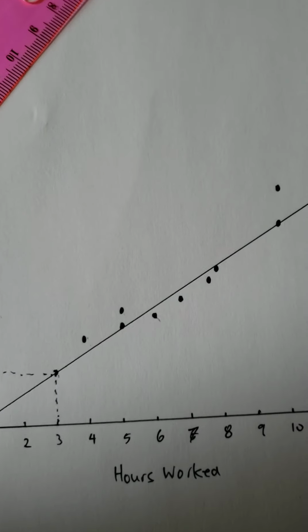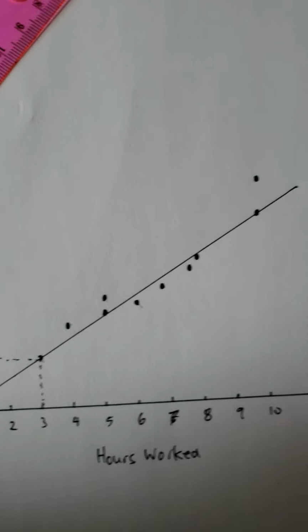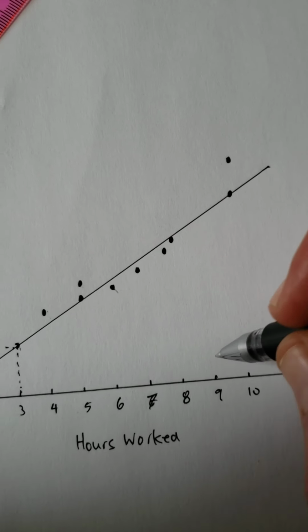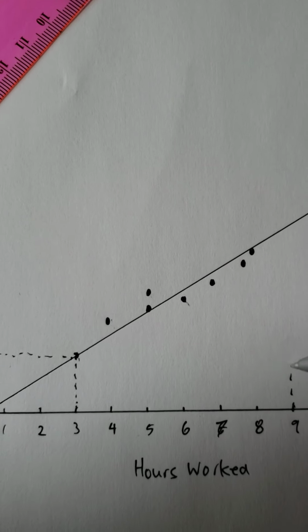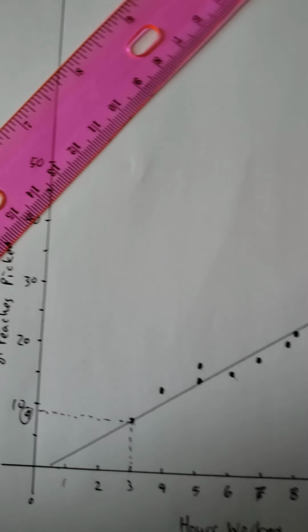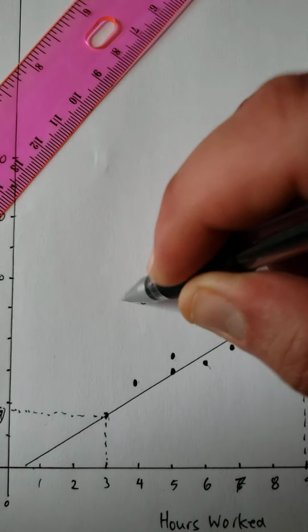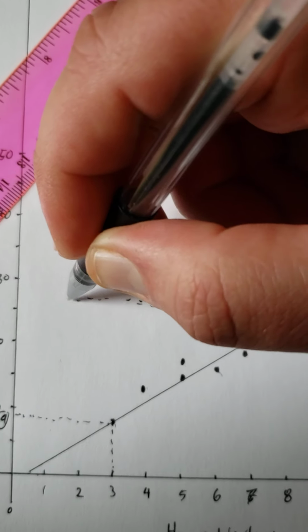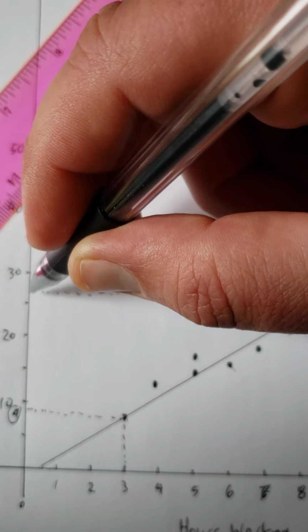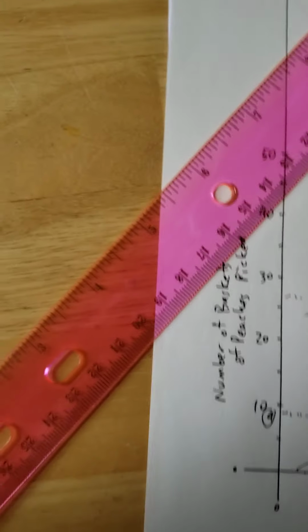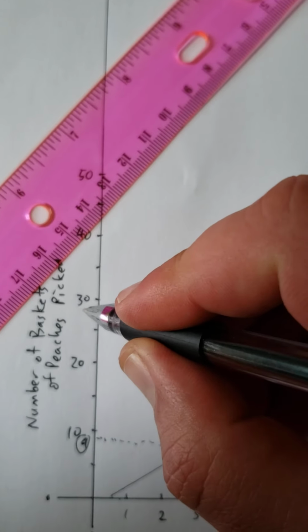Also, for the next one, I should have used a ruler, but oh well. I'm going to do this other point. So I'm going to go up to the line here at 9, and then I'm going to go over. I should be using a ruler, but I'm going to do my best here, just eyeing it. And it's about there. So that's 25. I'd say that's 27. Looks like it, at least.